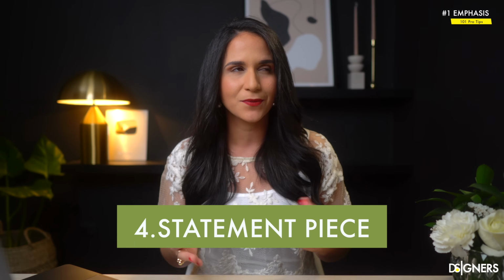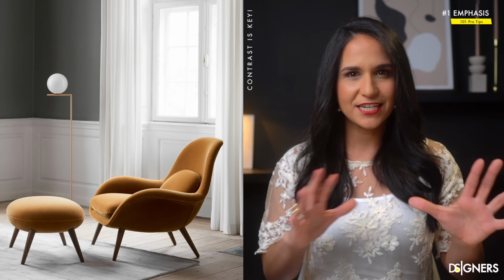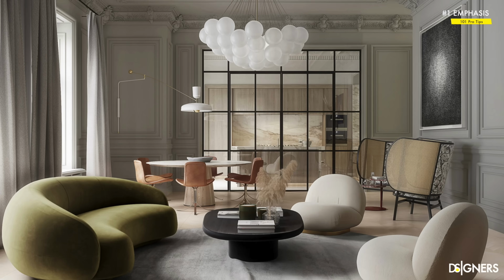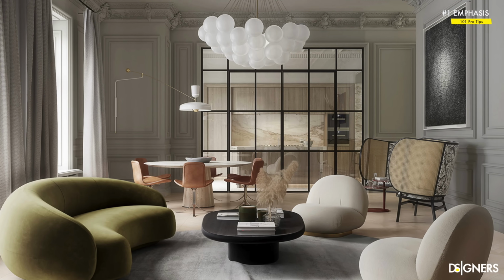Another way to create interest in your interior is adding a statement piece. Large furniture or flashy pieces serve as good focal points. A large sofa in a contrasting color or a couple of accent chairs in a vibrant color will immediately add character to the room. This interesting point will help you draw attention and create flow in your interior, one of the best designer's secrets.